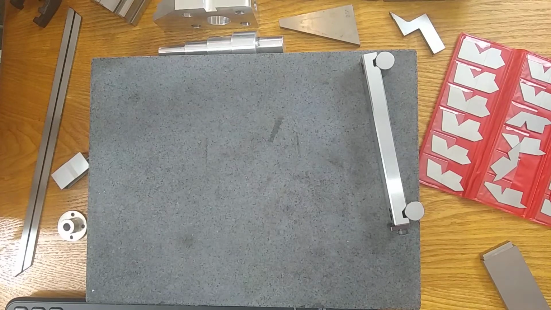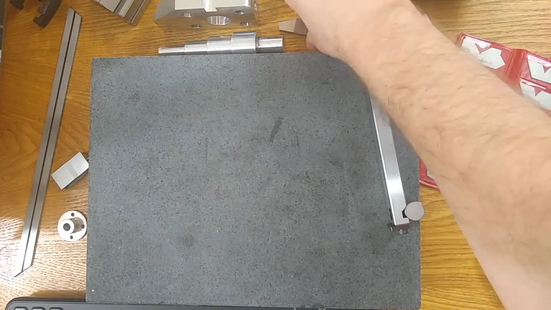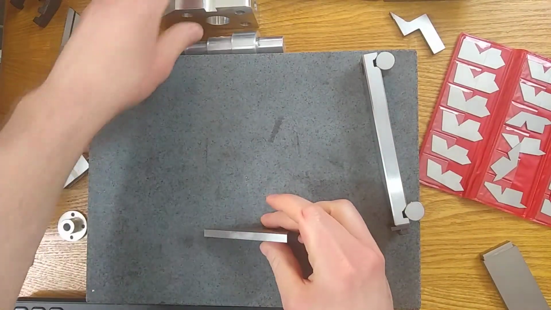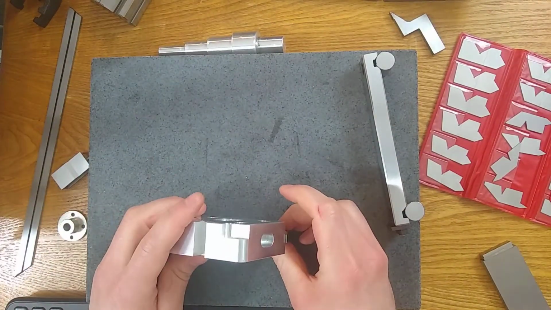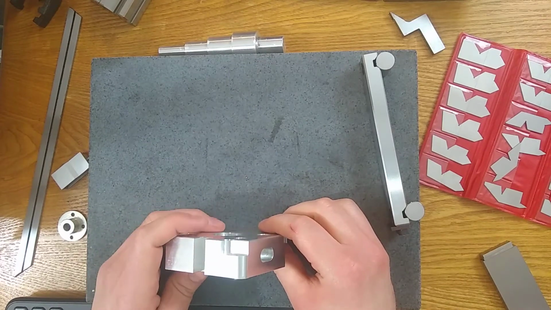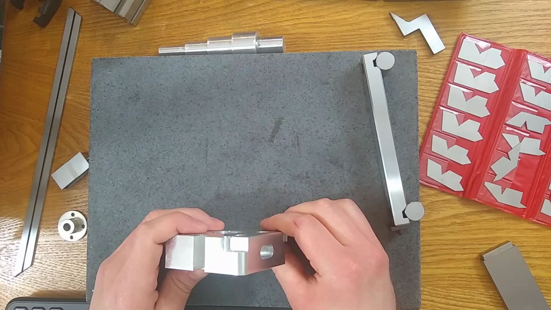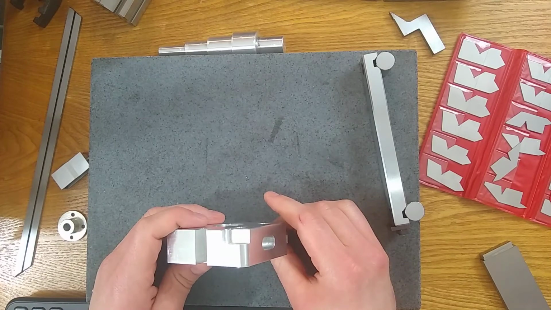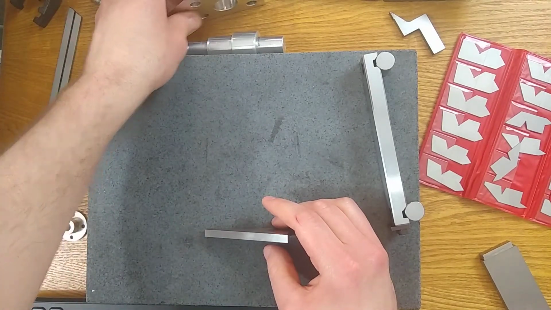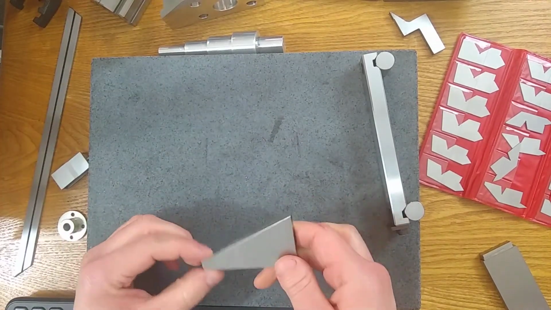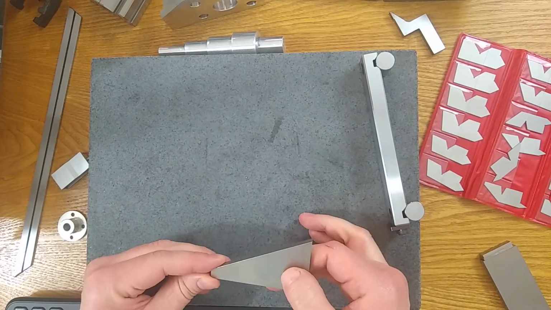So next up, we'll talk about angle blocks. These work a little bit like the sine bar, where you can set these up and rest your part against them. For the most part, they're great for setting up fixtures for machining or fabrication. For final inspection, they don't have quite as much use.